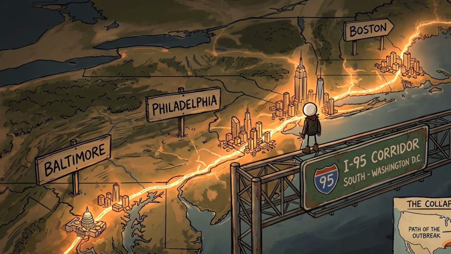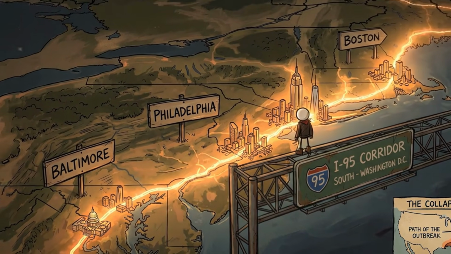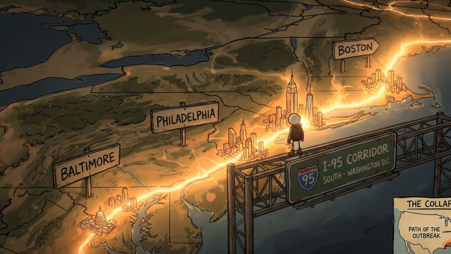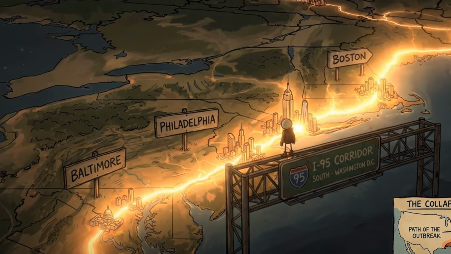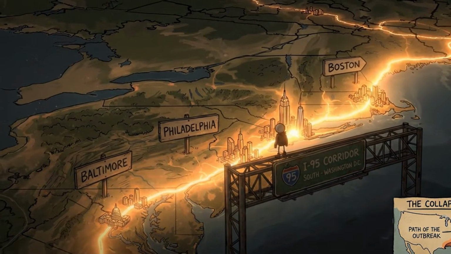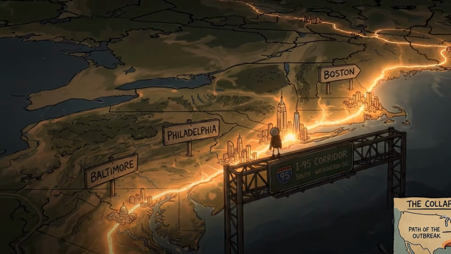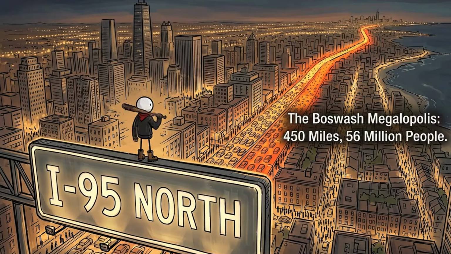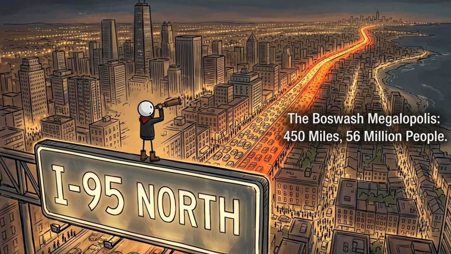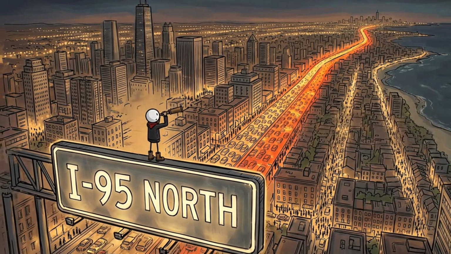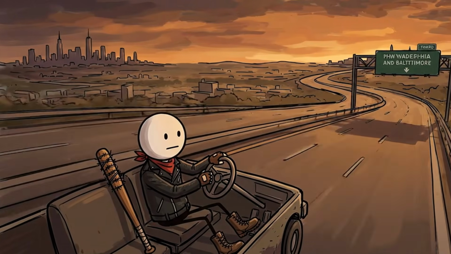The I-95 corridor connects New York to the entire BosWash megalopolis. Boston, Hartford, New Haven, Bridgeport, Stamford, Newark, Philadelphia, Wilmington, Baltimore, Washington, D.C. 56 million people in a 450-mile continuous urbanized strip. One corridor, one infection highway.